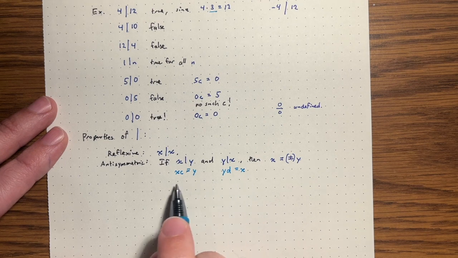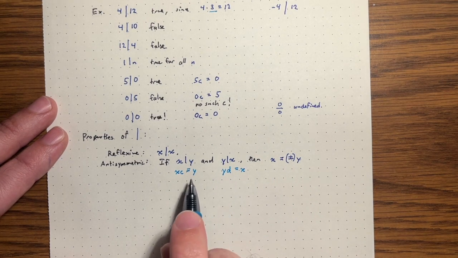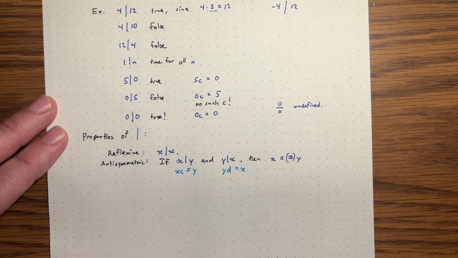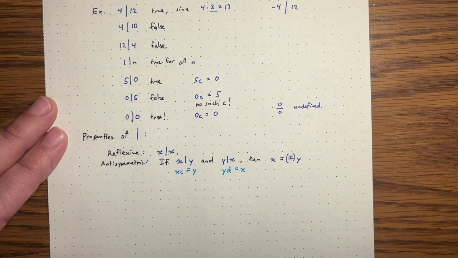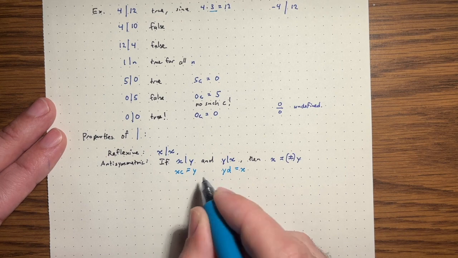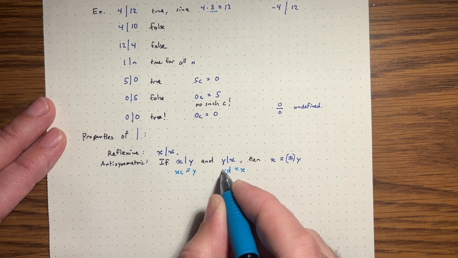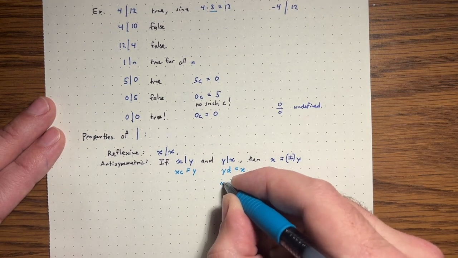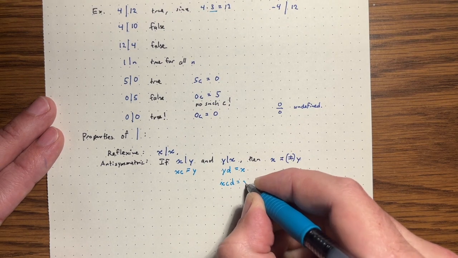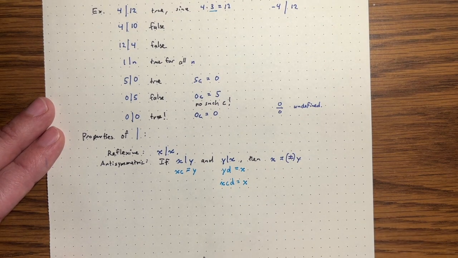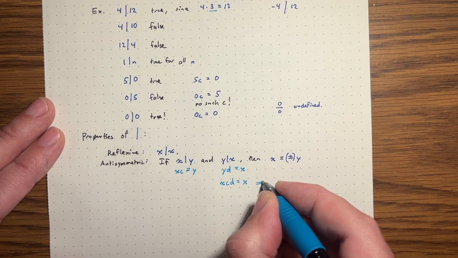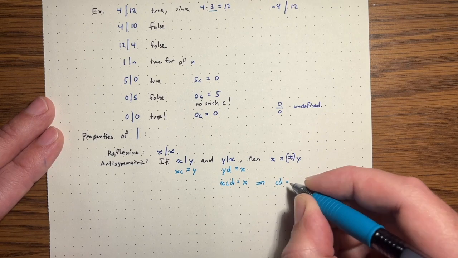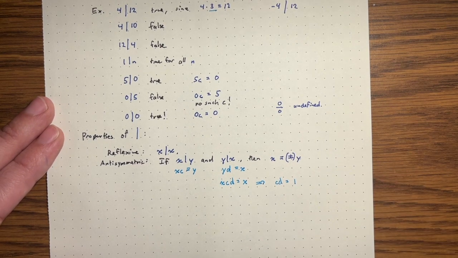Okay, so can we see from this that X and Y have to be equal or possibly opposite? Well, let's take this Y and plug in XC for this Y here. So we get XCD equals X. And it looks like that implies CD has to be the number 1.